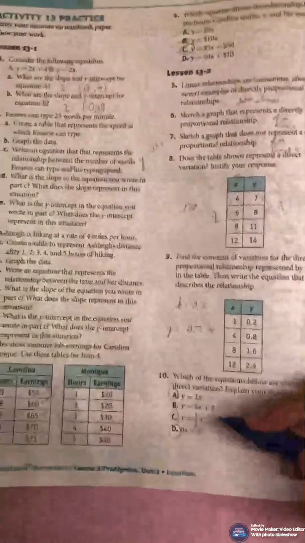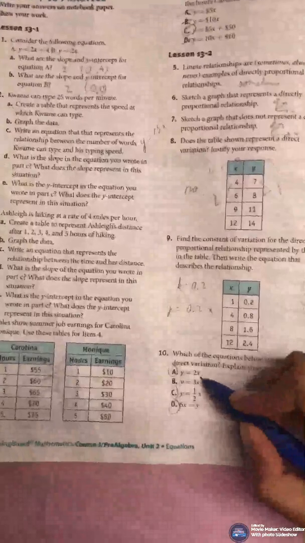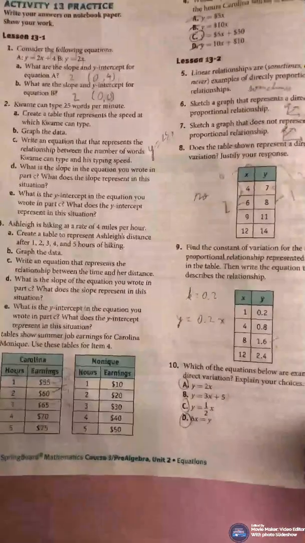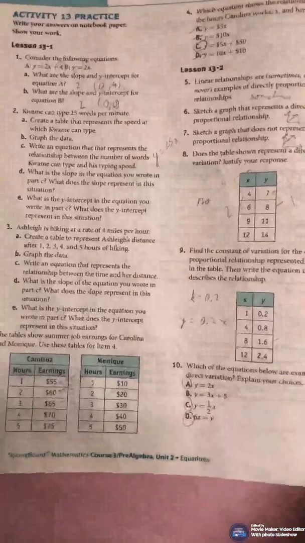Number 10 says, which of the equations below are examples of direct variation? Explain your choices. Option A is an example of direct variation because it does not have a y-intercept. Option B is not an example of direct variation because it has a y-intercept of 5. Example C doesn't have a y-intercept, so it's also good. Example D also doesn't have a y-intercept, because if you solve it into the y equals kx form, this is our original equation, and if you move y over here and 6x over here, you get 0 equals y subtract 6x.